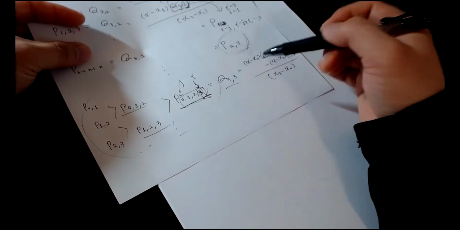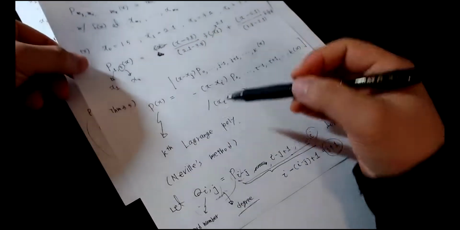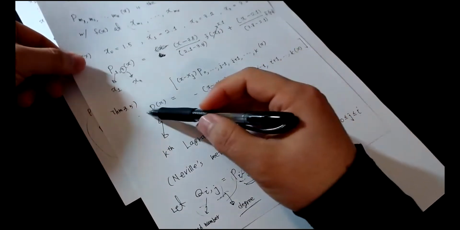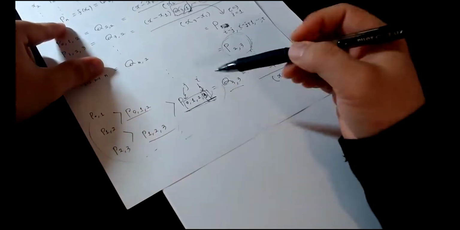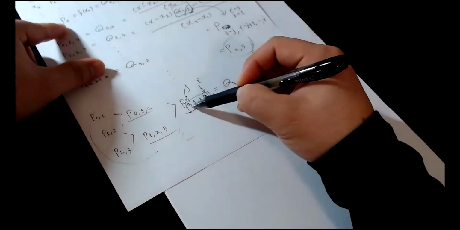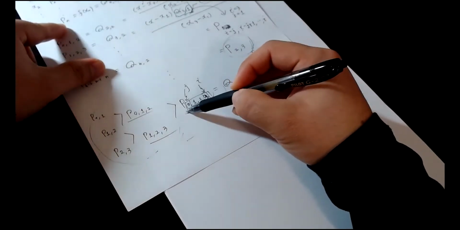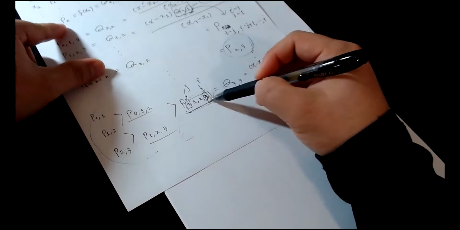How do we determine I and j in theorem 3.5? This is j, here's I, right? So the first index in P, that's j. The last index must be I.